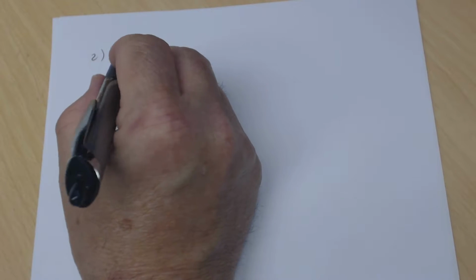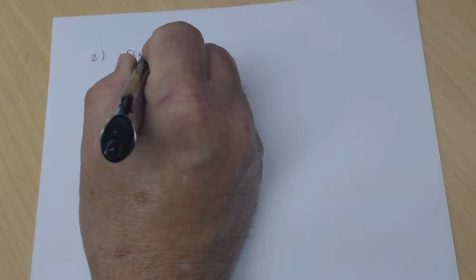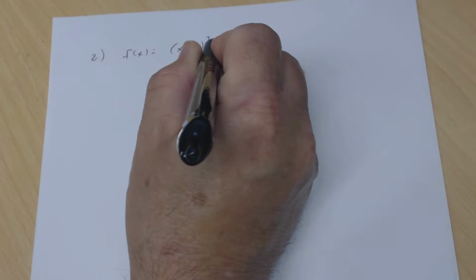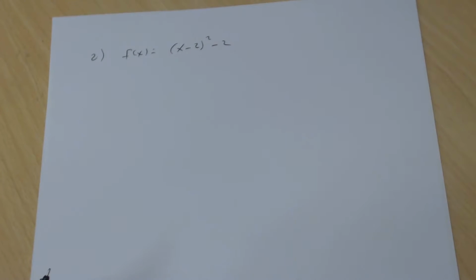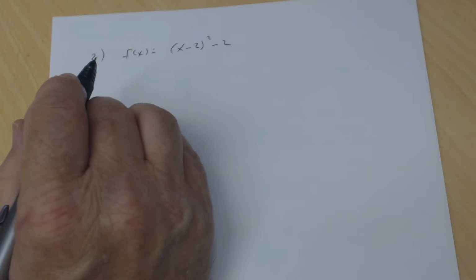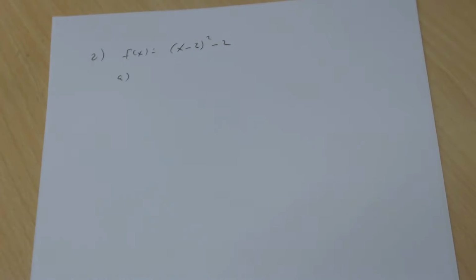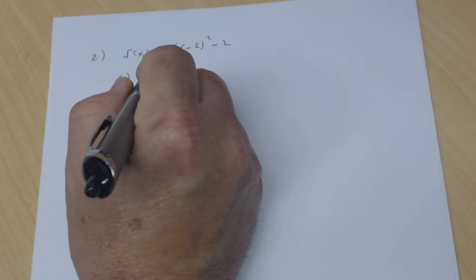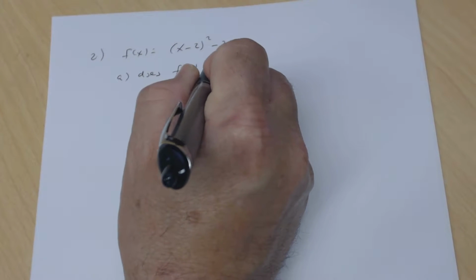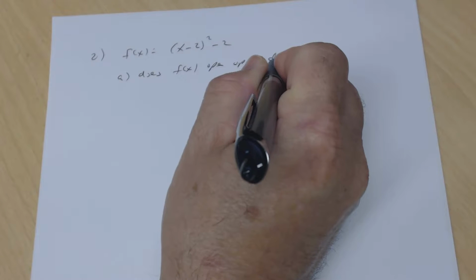Let's look at number 2. So number 2, same directions, except this time we're going to look at this function, f of x equals (x minus 2) squared minus 2. So first thing we do is letter A. Does f of x open up or down?